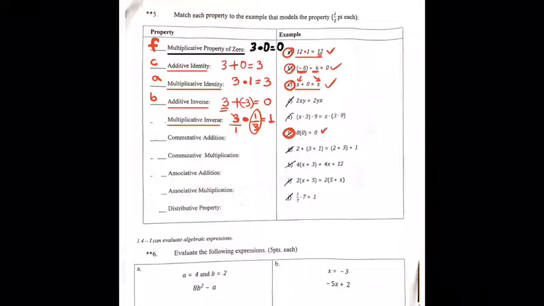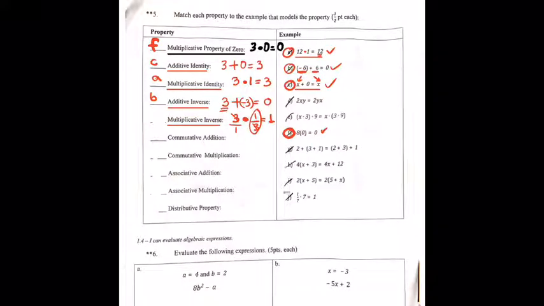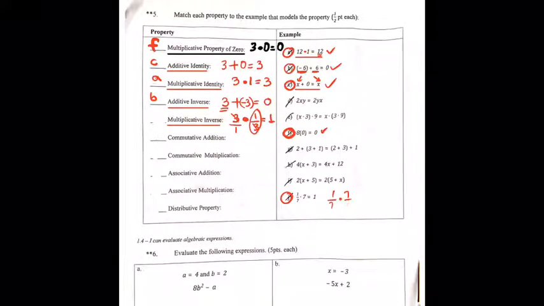So the multiplicative inverse is represented on the right side best by J. See here, I start with 1 over 7 and I multiply by its reciprocal, which is 7 over 1 or just 7. When I multiply the 2, the 7 cancels out and I get 1. That is the multiplicative inverse.